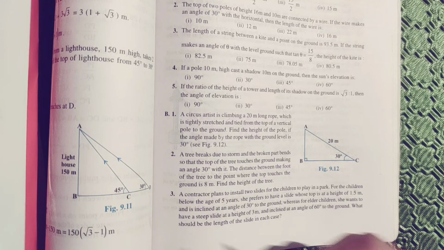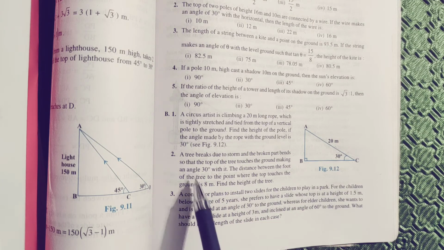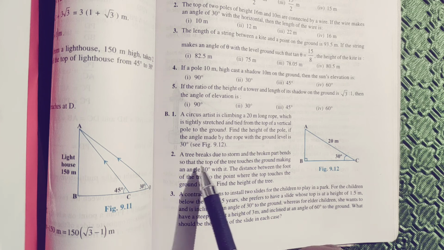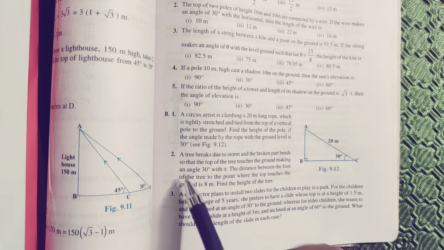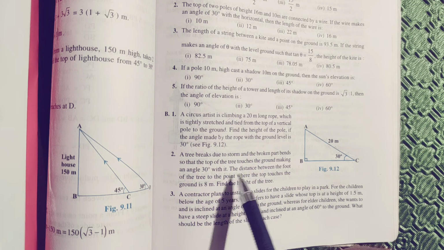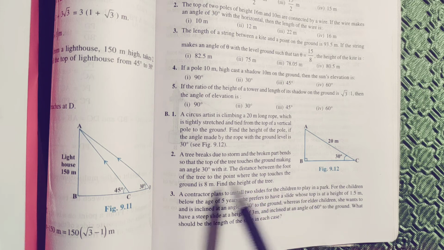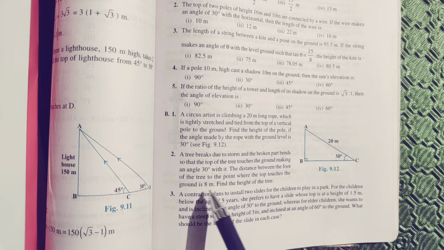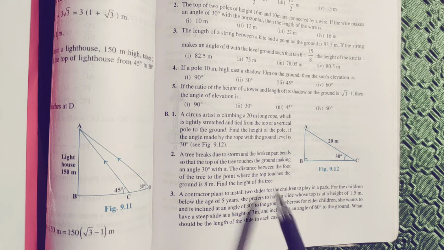Okay students, so now we'll do question number 2. A tree breaks due to storm and the broken part bends so that the top of the tree touches the ground, making an angle 30 degrees with it. The distance between the foot of the tree to the point where the top touches the ground is 8 meters. Find the height of the tree.